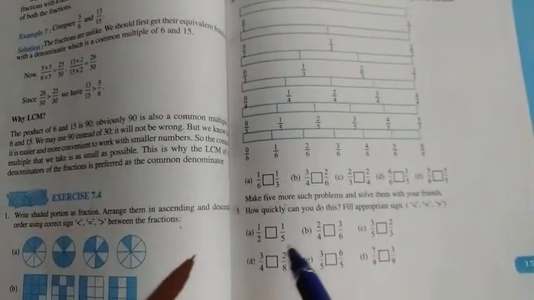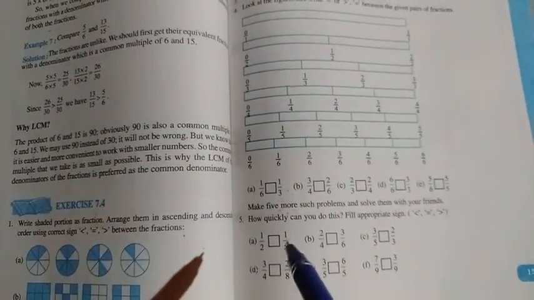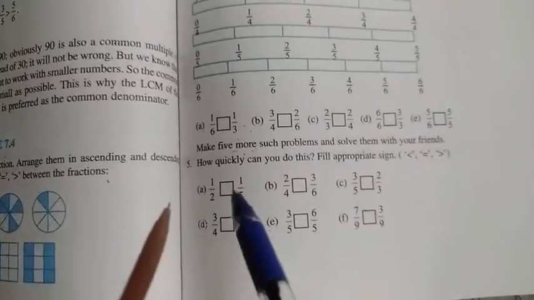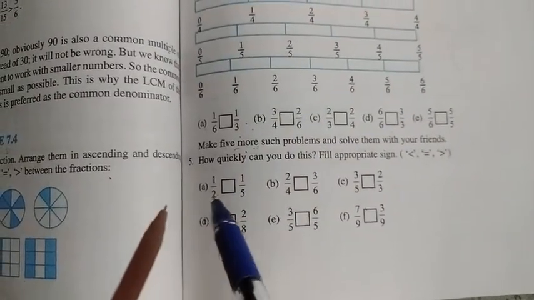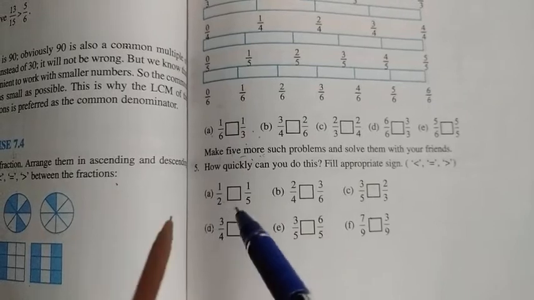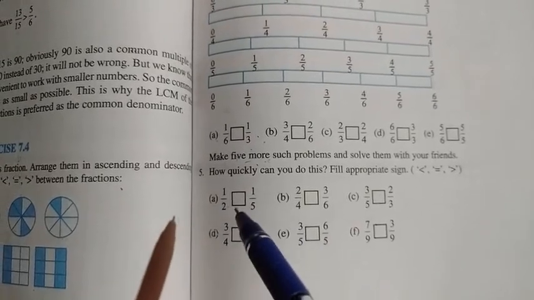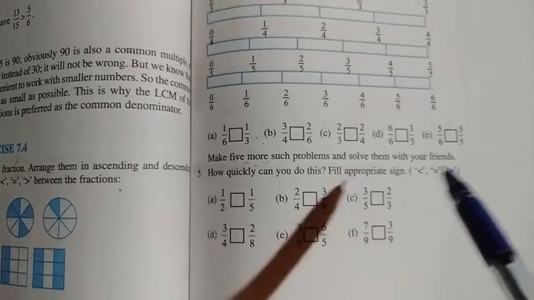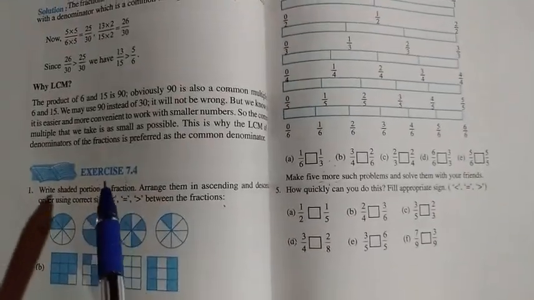First you have to make equivalent fractions. Otherwise, if some like fractions are there, you can easily put the appropriate sign. If some problems have unlike fractions, you have to make equivalent fractions and then put the sign. Okay, very easy. Complete it today.